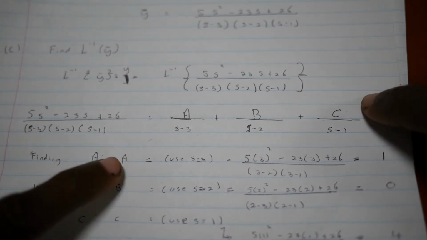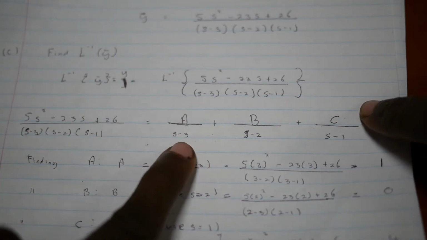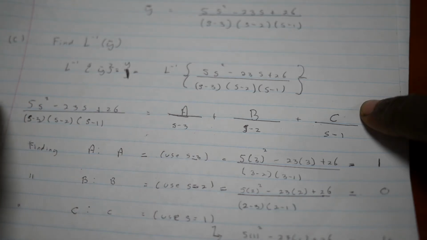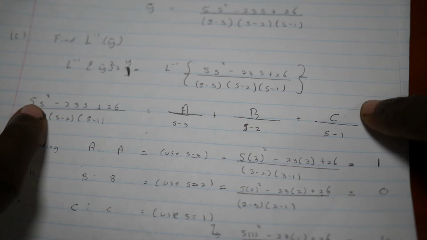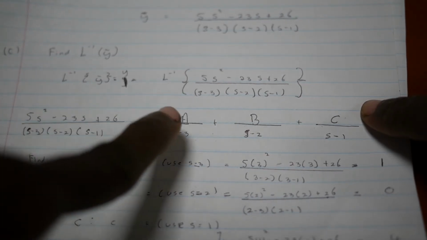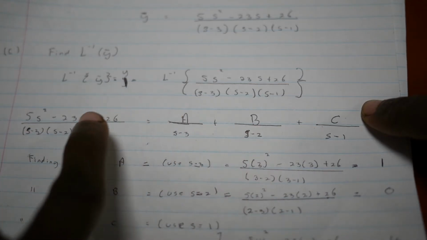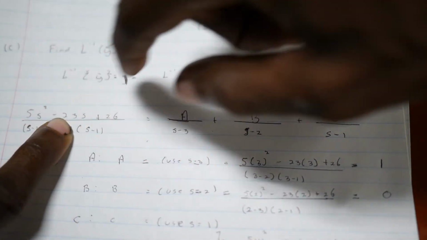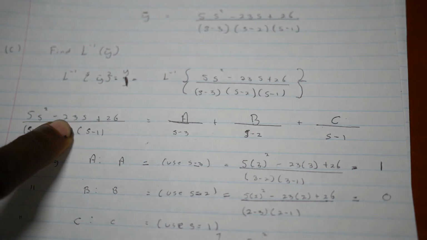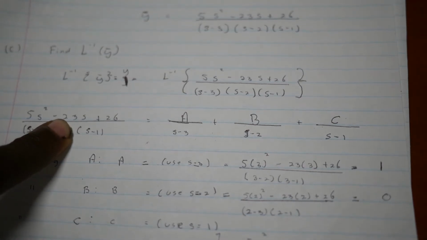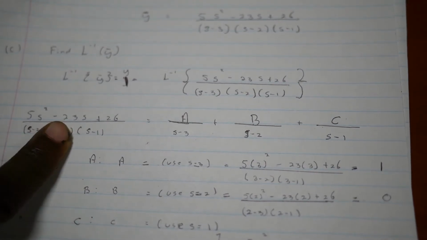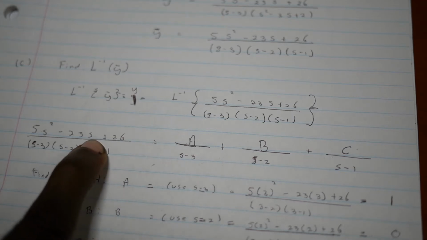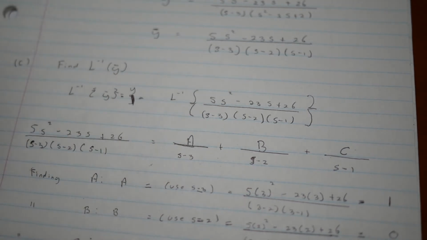So to find A, to find what's on top of s minus 3, which is A, we would use this equation and cover up s minus 3 and substitute the value for s that would make s minus 3 zero. To find for B, we will cover up s minus 2 and substitute the value for s that would make s minus 2 zero in the rest of the fraction. And for C, we will cover up s minus 1 and substitute the value for s that would have made s minus 1 zero. Sorry for getting a little mixed up there.